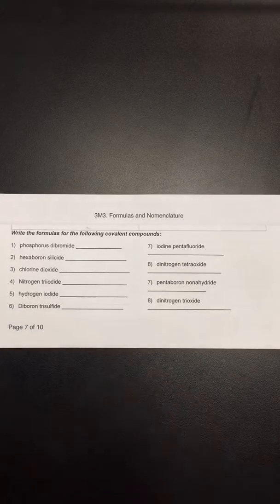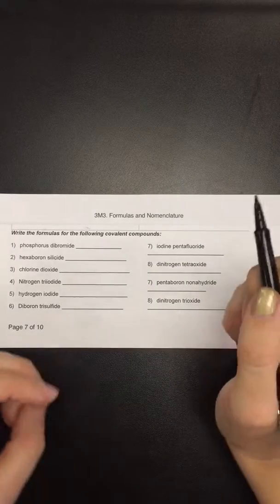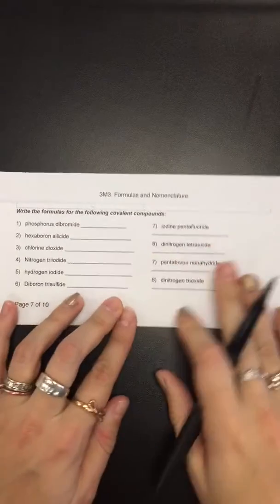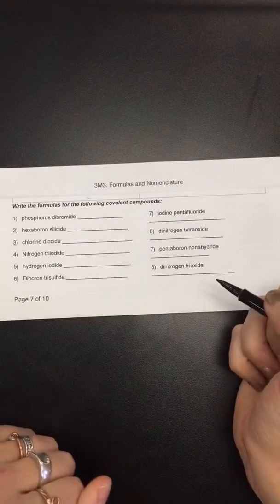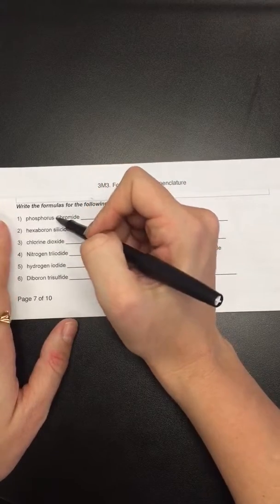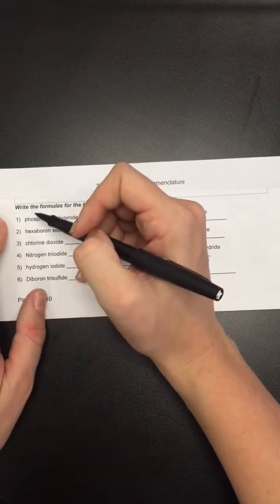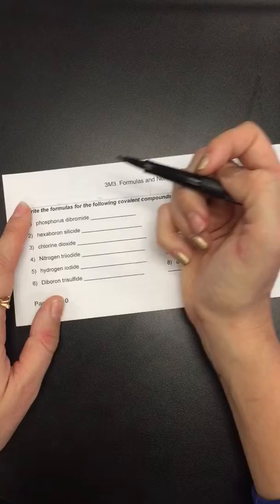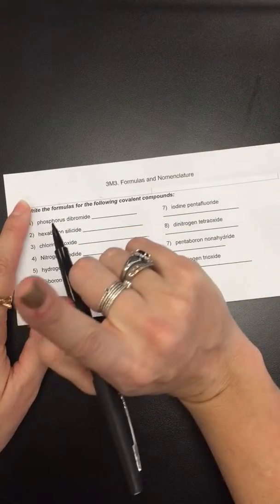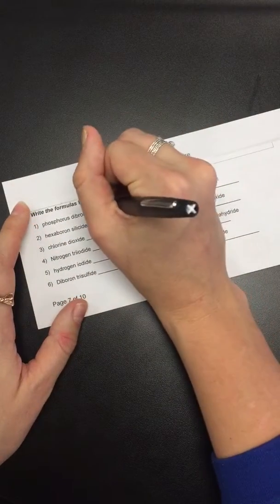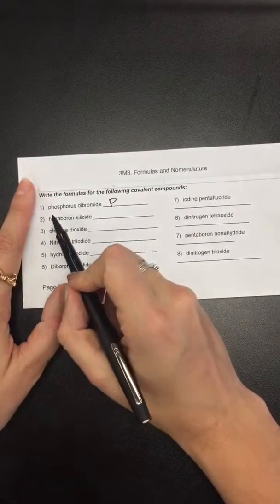All right, so covalent bonds work much the same way. It's just there's one extra step. So we'll go through formulas first. They use prefixes. So here we see phosphorus, and it doesn't have a prefix. If it's the first one, that means that it's just going to be 1. So that means that I have 1 P.